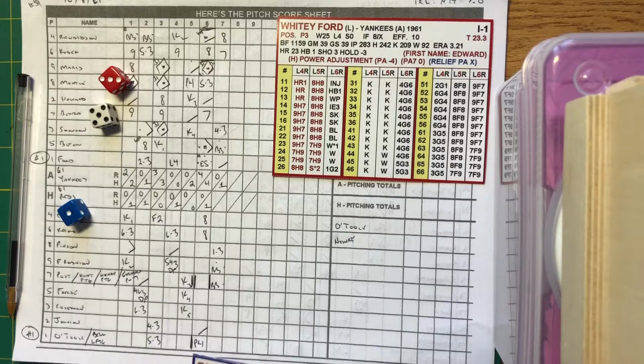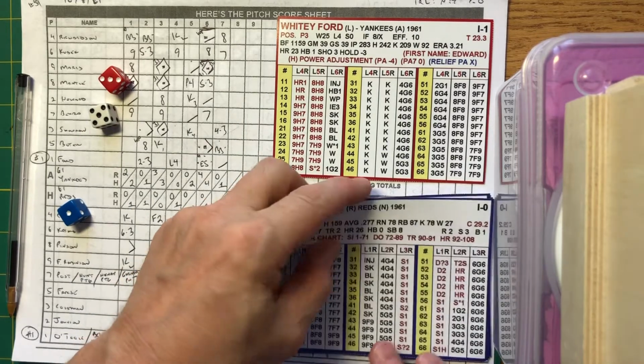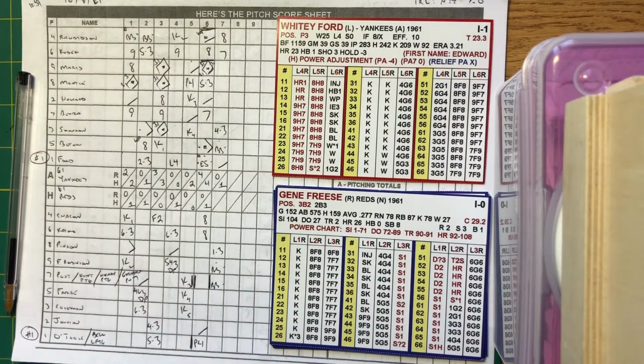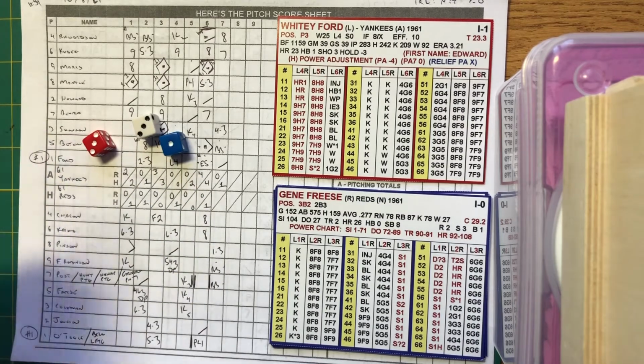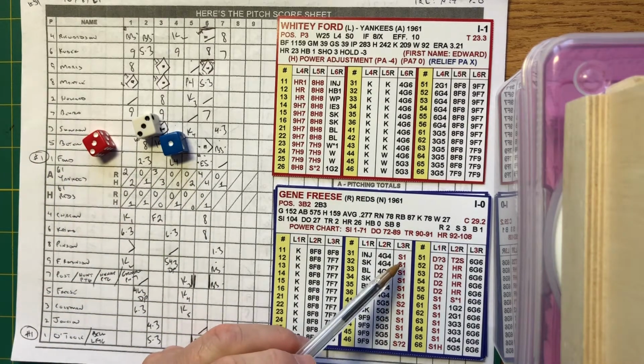Gene Freese comes up. Yankee infield playing for 2. First 2 walks for Whitey in the game right here. Ford the stretch, the pitch to Freese. And there is a base hit.